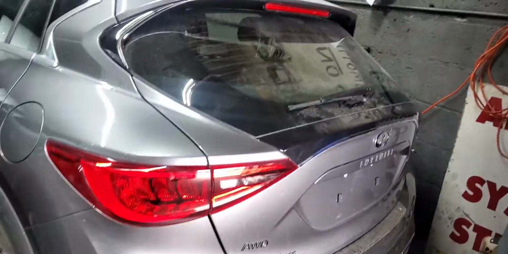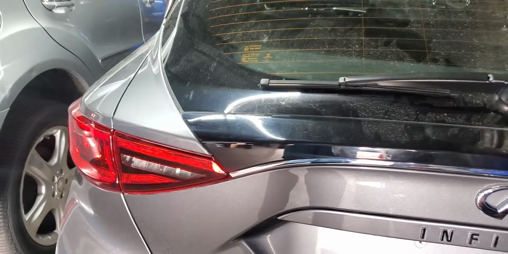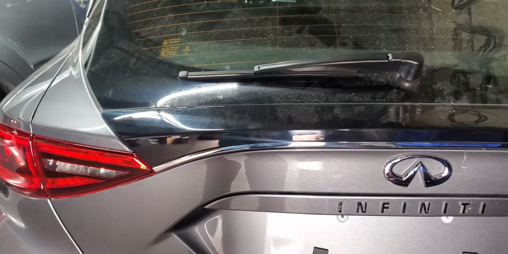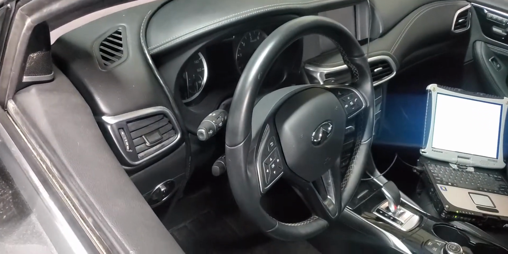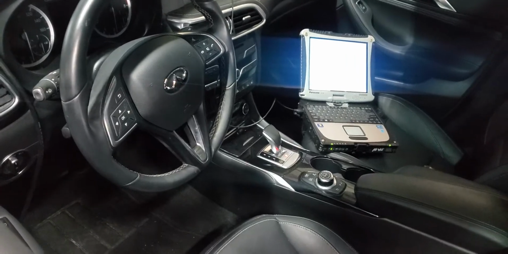This is the car, as you see, all-wheel drive. The Infiniti gained all the parts, engine, transmission. I believe only the seat inside is Infiniti.